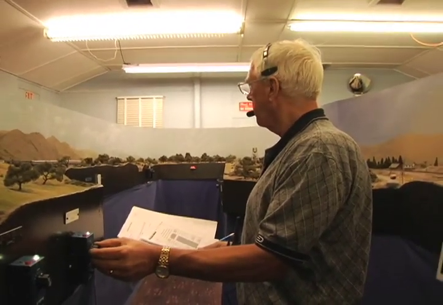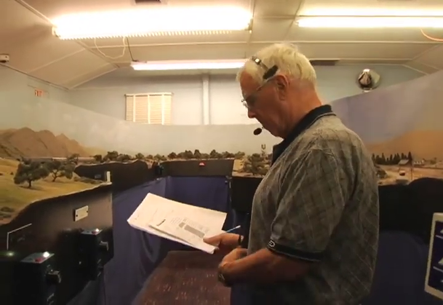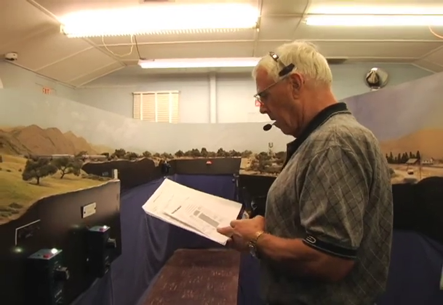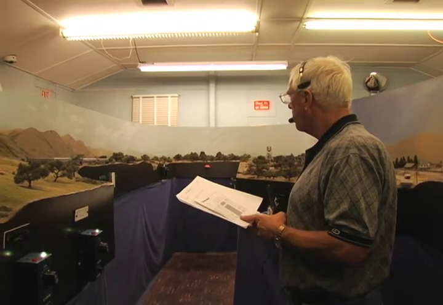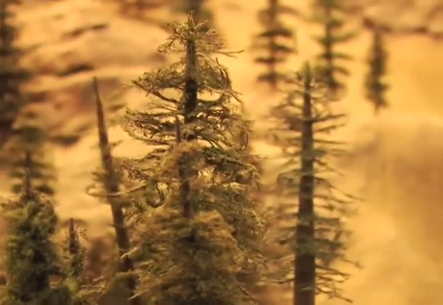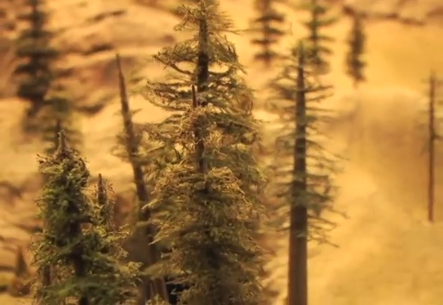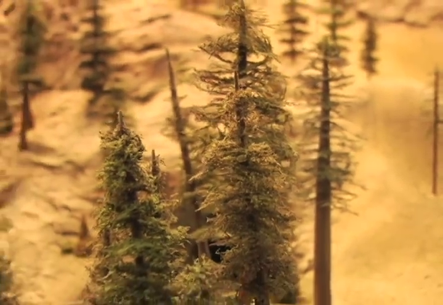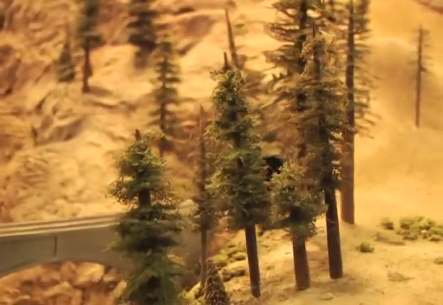Right now Bruce is waiting for permission to get clearance to enter the Woodford block, and he's just turned up his throttle. Just got the highball to do that. All the pine trees that you see here, with the exception of the little dwarf trees, are all handmade, twig by twig upon a balsa dowel.